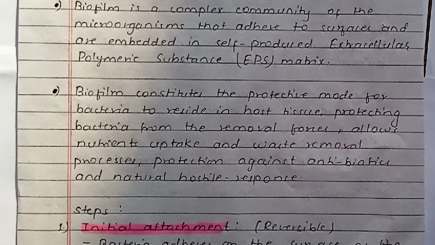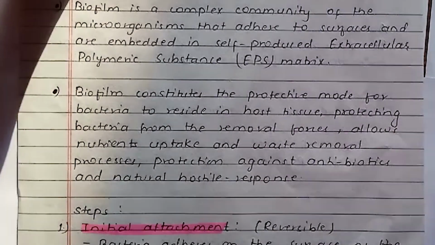So actually biofilm constitutes a protective mode for the bacteria to reside in host tissue, preventing removal by forces, allowing nutrient uptake and waste removal, and it also further protects from the host's natural responses and antibiotics. So it makes the microorganisms antibiotic resistant and also resistant to the host's natural immune defenses.